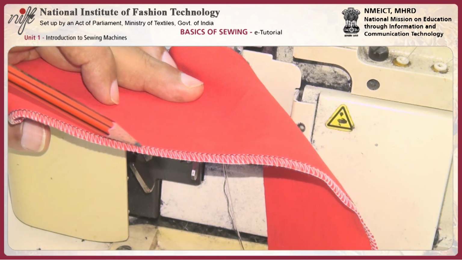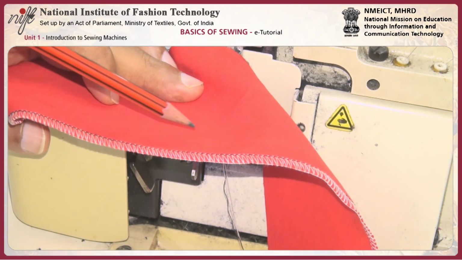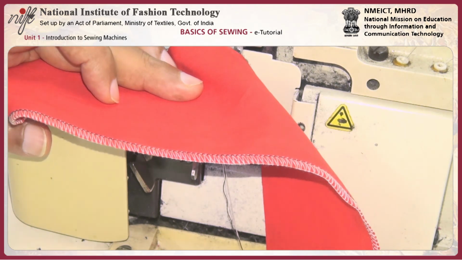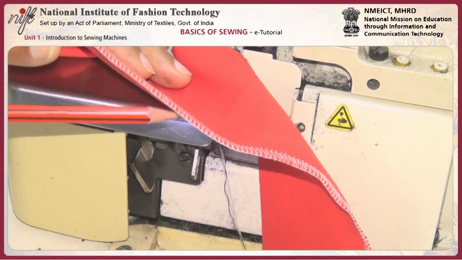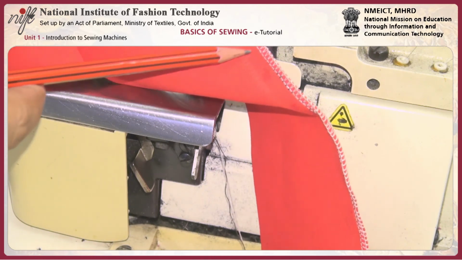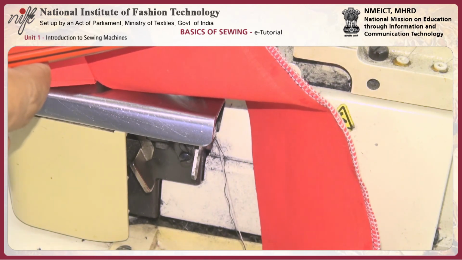Stitch performance of the 3-thread overlock machine. This is the black thread and this one is the camel color, and on the bottom side we have a white color.